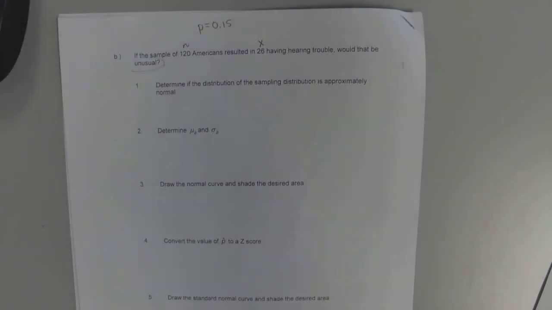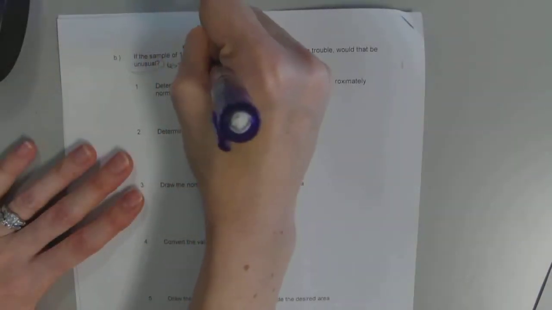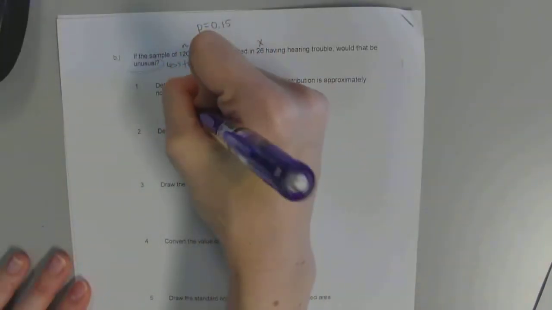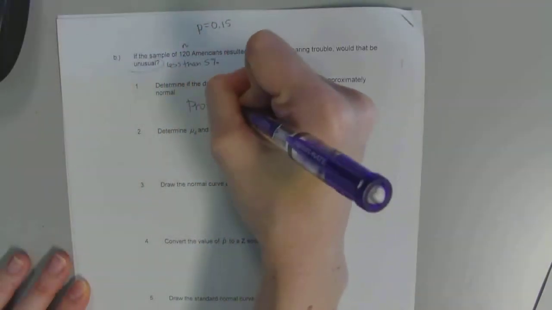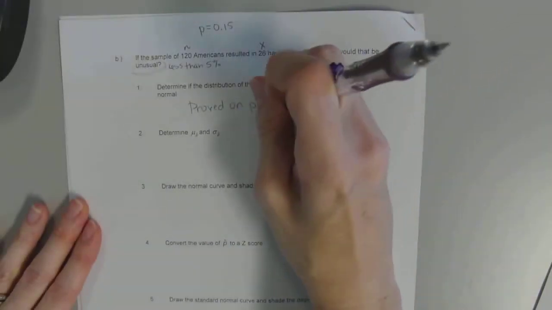So they are kind of asking probability, right? They want us to find the probability and then compare it to 5%, all right? So less than 5%. Keep that in mind, all right? So if you're okay with it, since I'm using the exact same problem, we proved this on page 6, right? We don't need to do that over again. We proved that our sample size of 120 was easily less than 5% of our population. N times P times 1 minus P was greater than or equal to 10, okay?